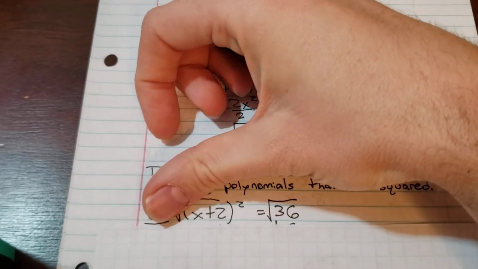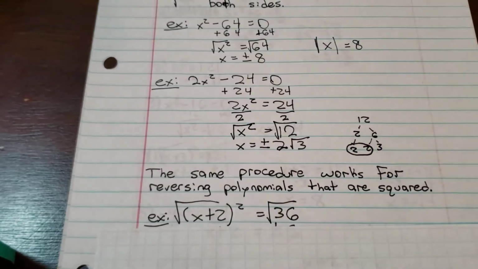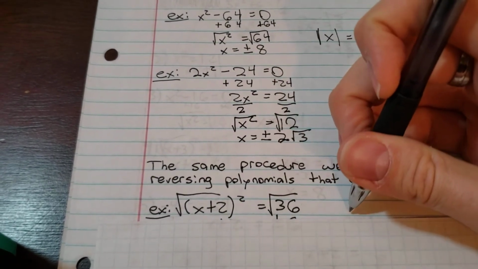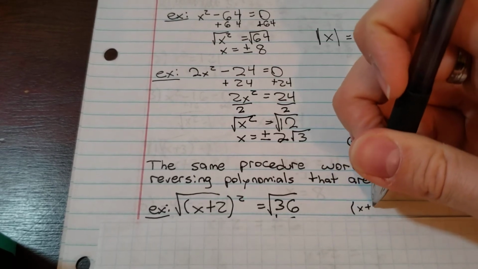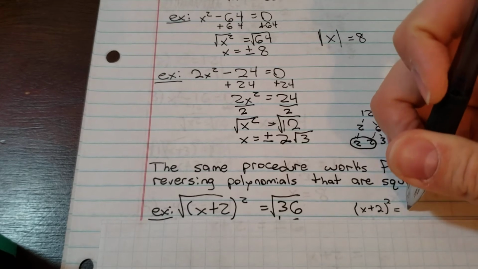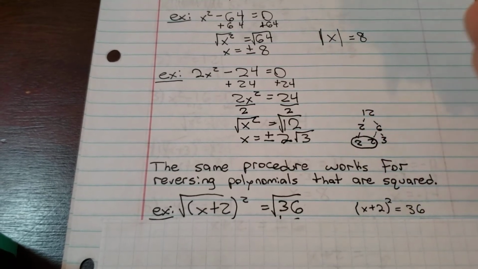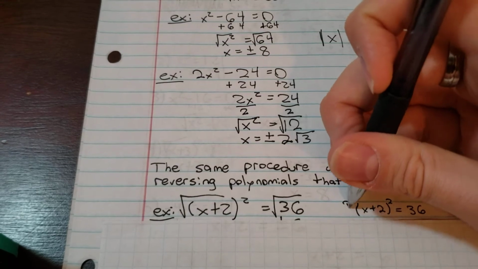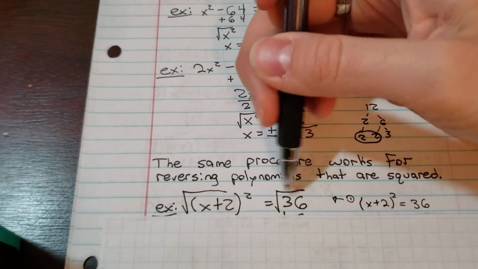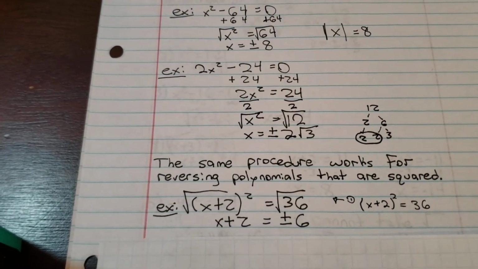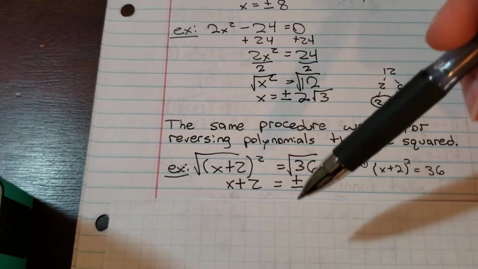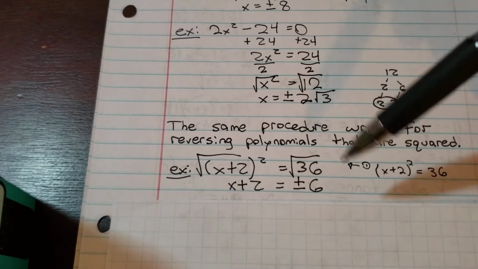So if I had x plus 2 equals 36, that should look like x plus 2 squared equals 36. This is how it looks at first, and then it goes over there. Then I take the square root of each side. Then I find that x plus 2 equals plus or minus 6.